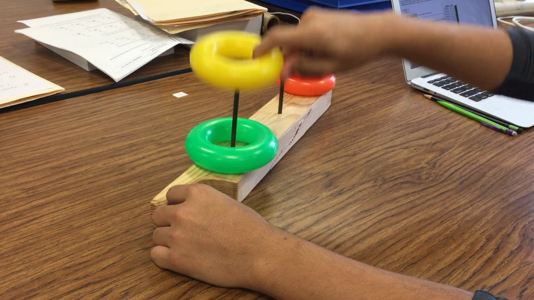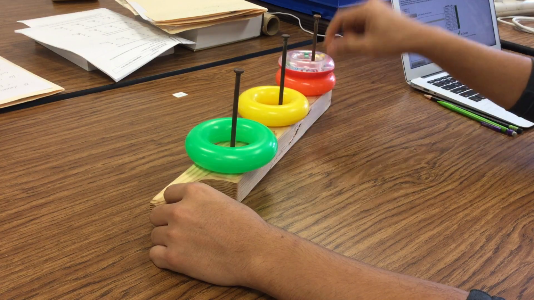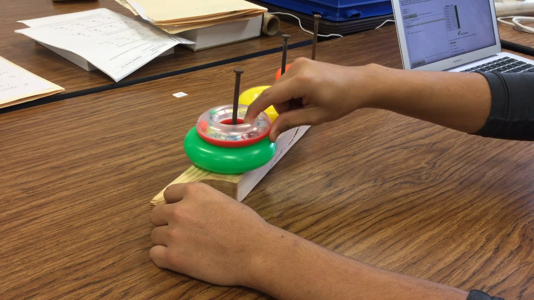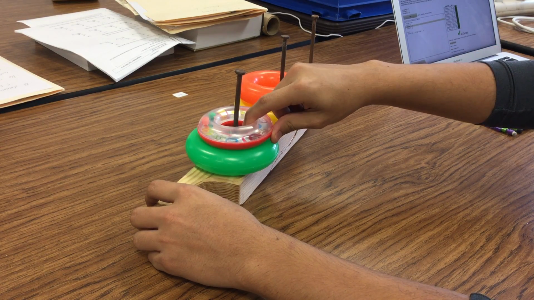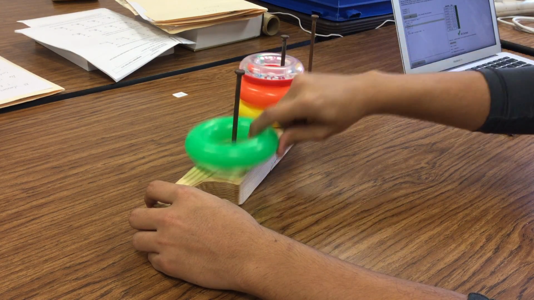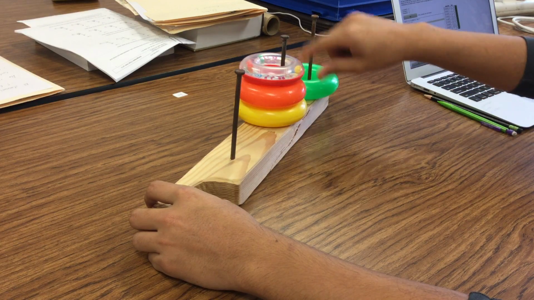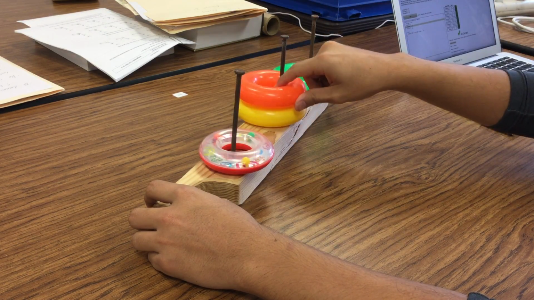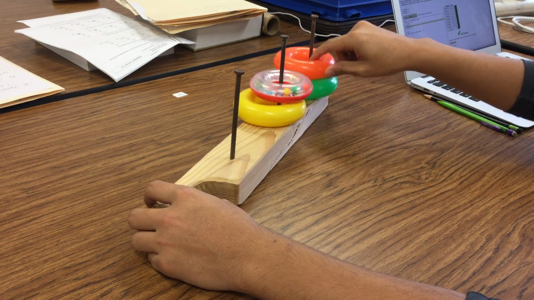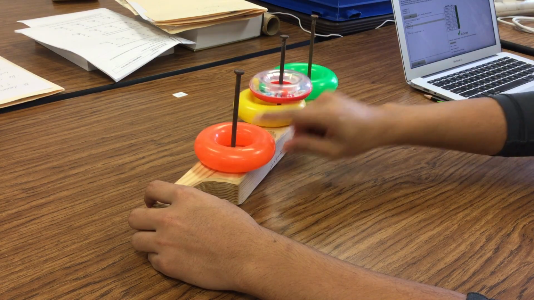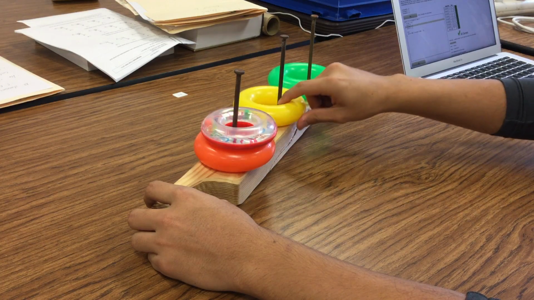Yes. Yes. Keep going. Yep. You're halfway there. You got the green one. Now, just transfer all of those. Okay, yeah, alright, that'll work.